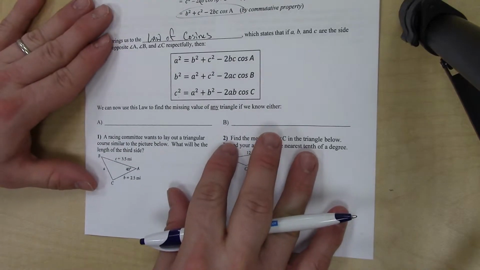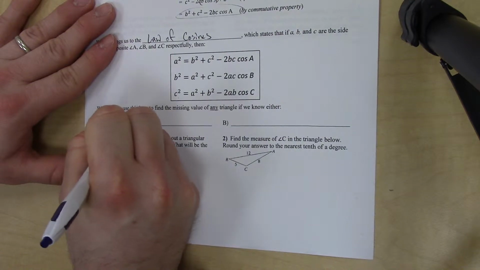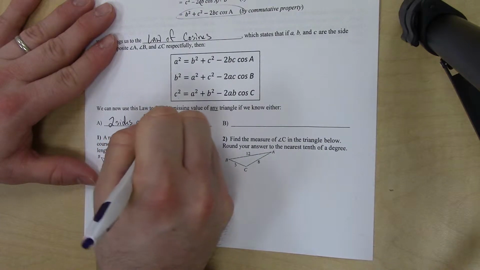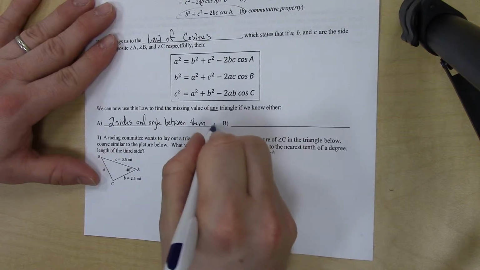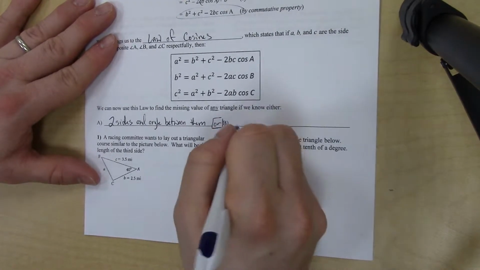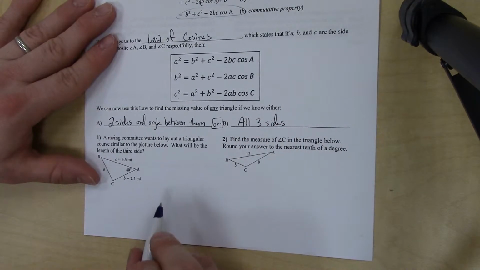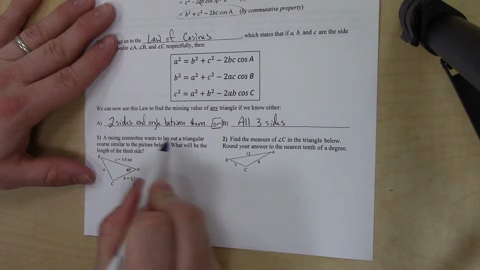But in order to do this, I could find the missing value of any triangle if we know either two sides and the angle between them, or all three sides. And I'm going to show you how this works, okay? So on a quiz or on a test, I'm going to tell you to use the law of sines from yesterday or to use the law of cosines from today. Okay, and I'm going to give you the formulas, okay? Now, with that being said, let's look at this example.